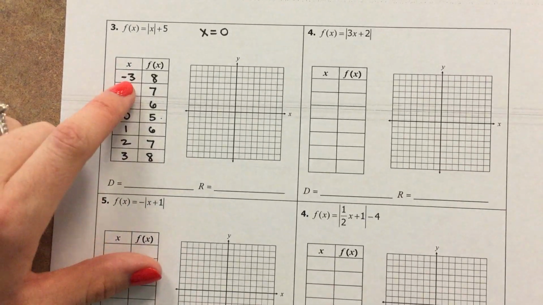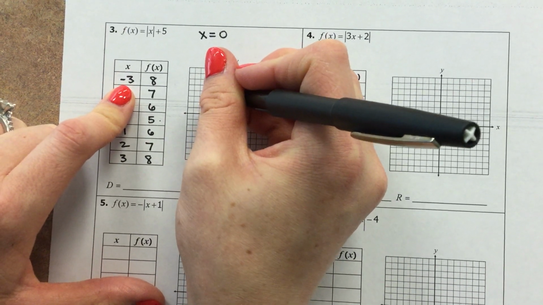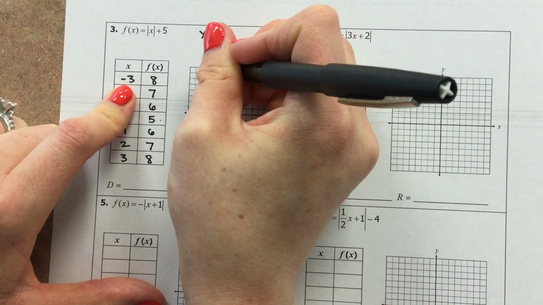So let's plot them. We have -3, 8. So over 3 and then up. 1, 2, 3, 4, 5, 6, 7. So it looks like right up at the top there.